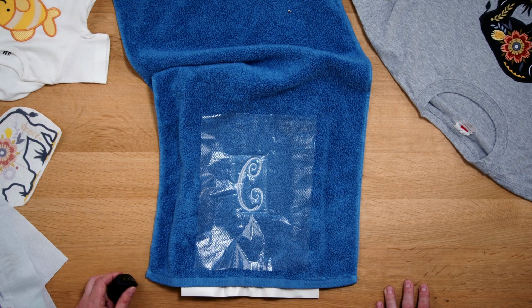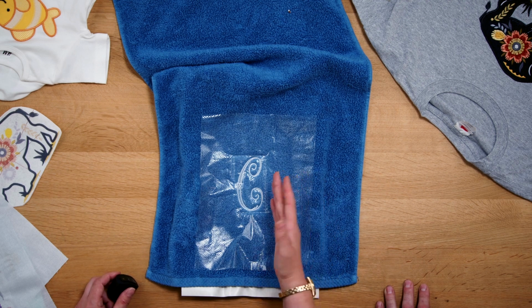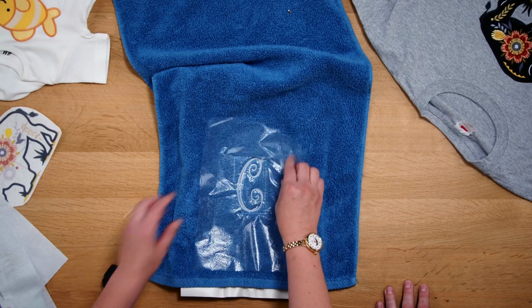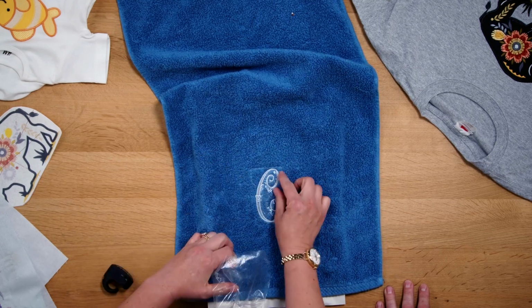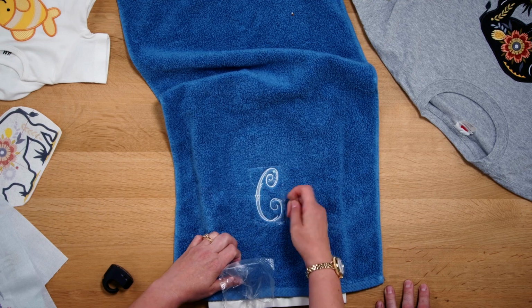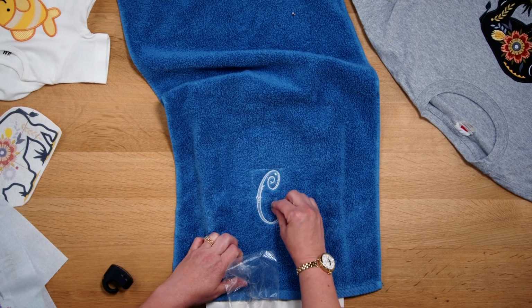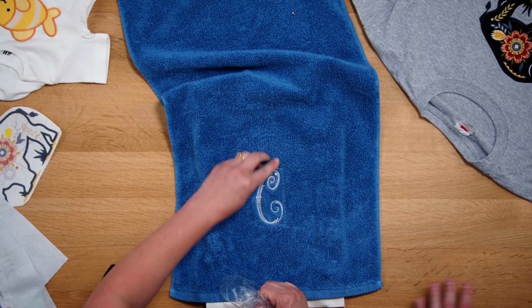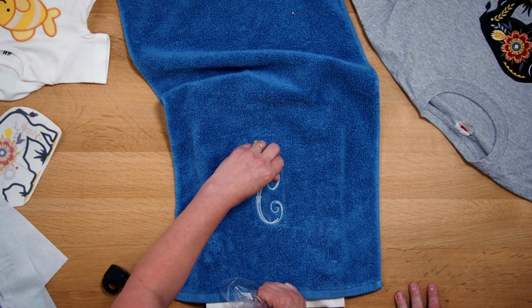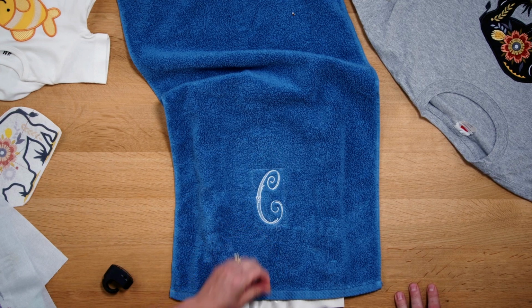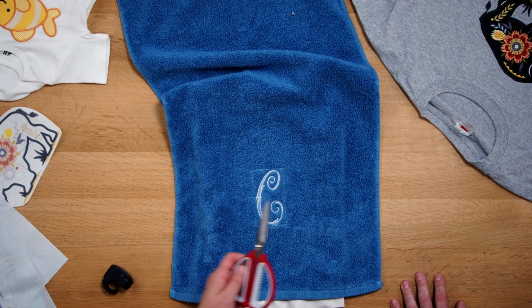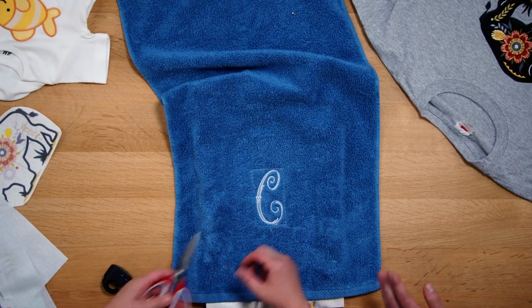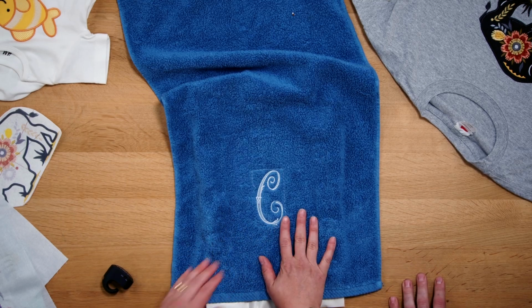Ta-da! Then what I would do is remove my basting stitches and tear away my topper. It would be good if I had brought a pair of scissors. You're just going to remove as much topper as you can. I think these creatives can envision it. Remove as much as you can.